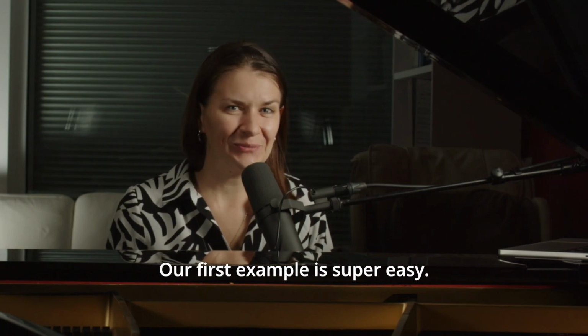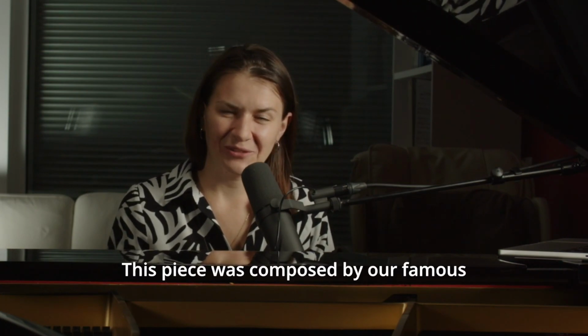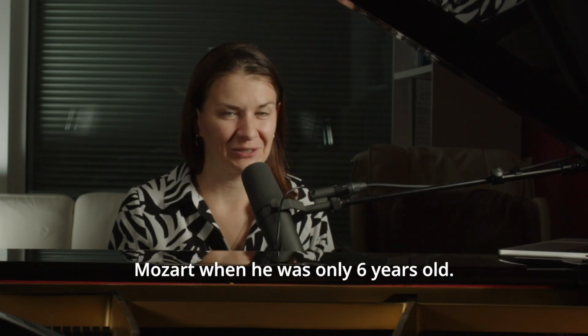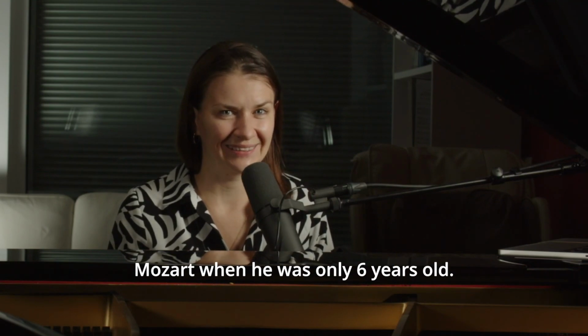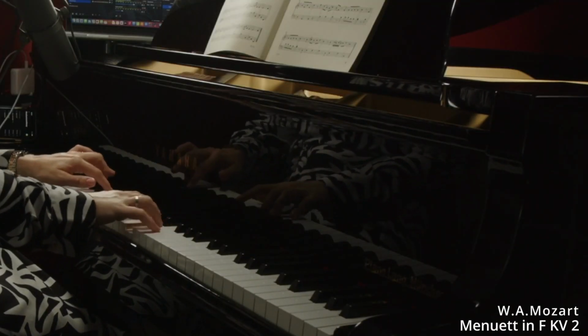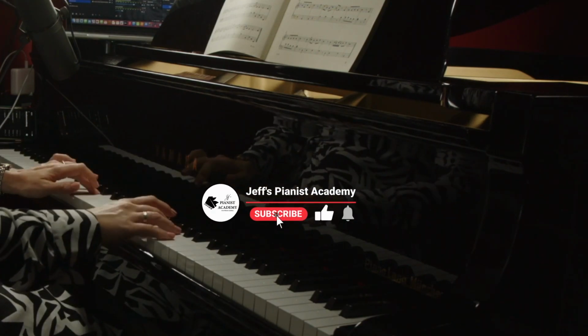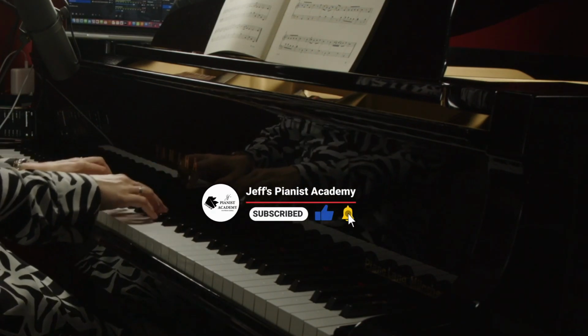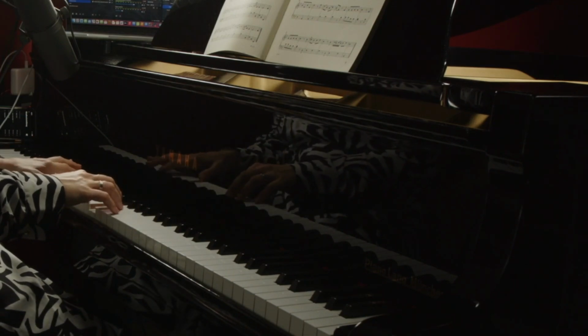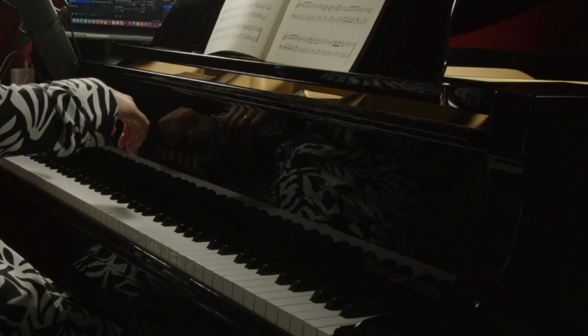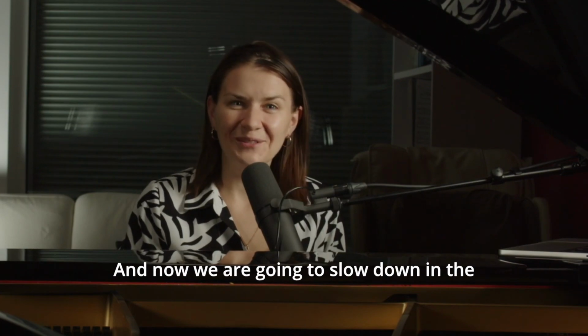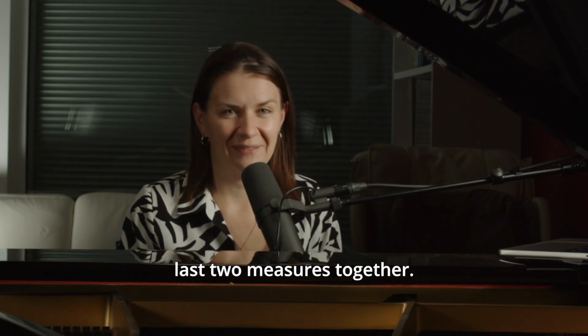So let's start. Our first example is super easy. This piece was composed by our famous Mozart when he was only 6 years old. And now we're going to slow down in the last two measures together.